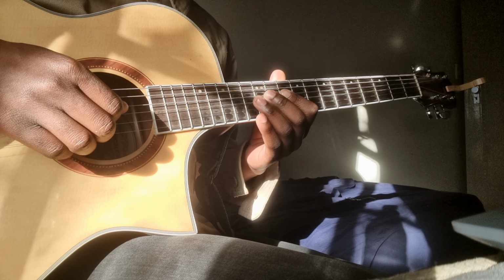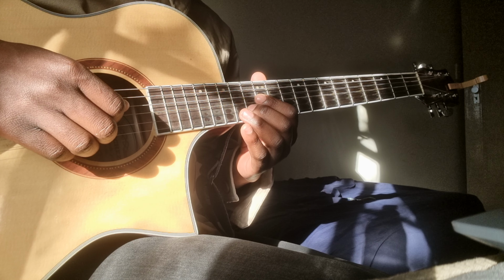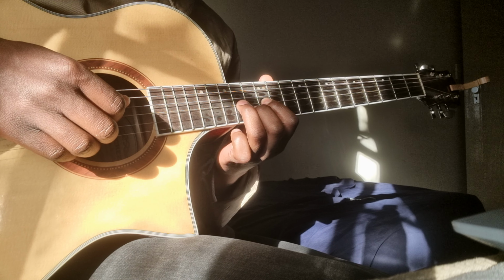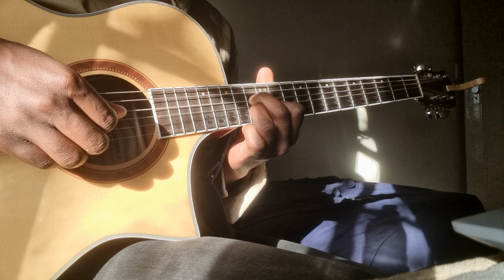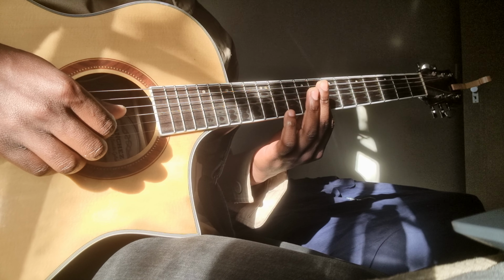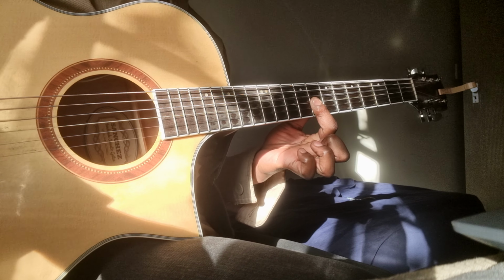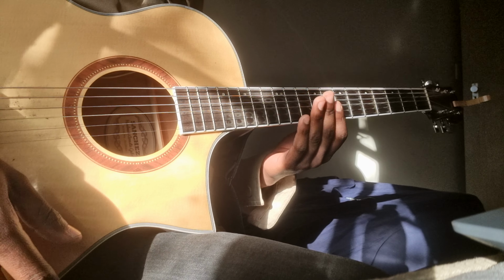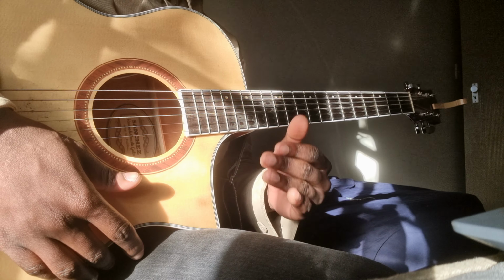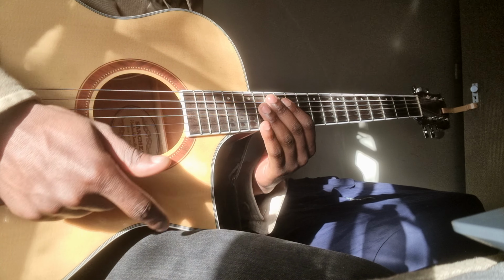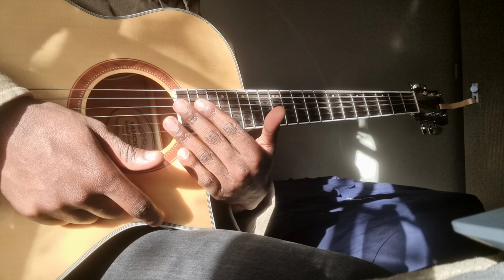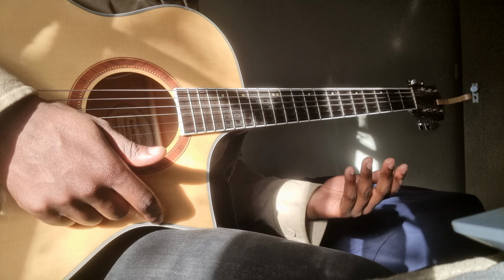Then also have this one, this one, and this one. Then that's it. And remember, I've only used C as a reference. I keep on repeating because I don't want people to get confused. I'm only showing you the shape and the concept behind, but I have to use one note as a reference. You can use it in any key, on any chord, and it's still going to work.